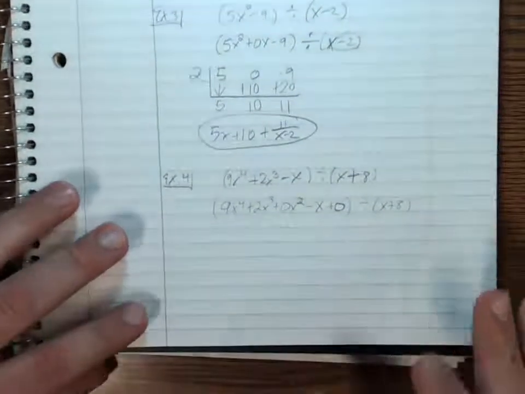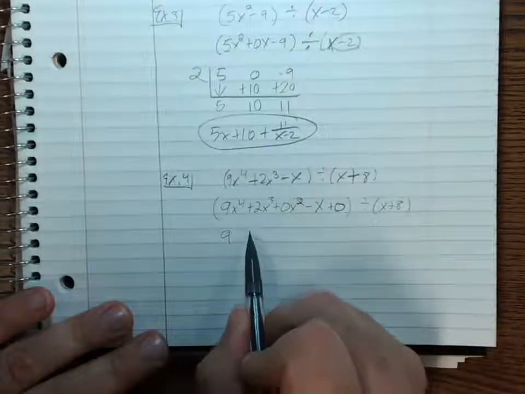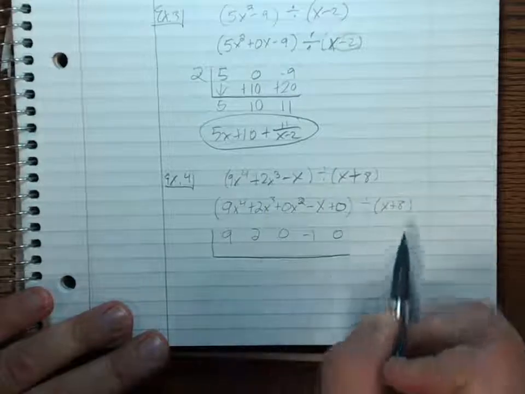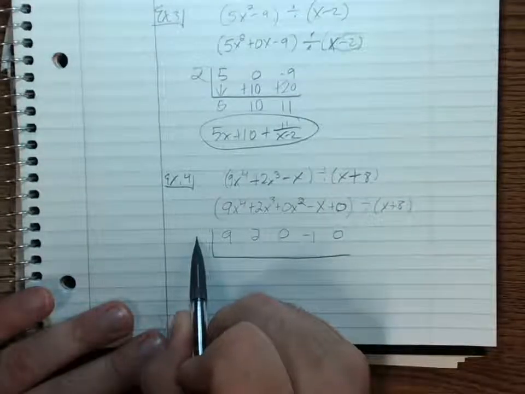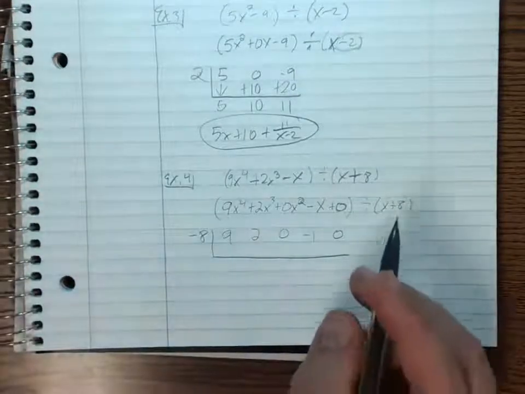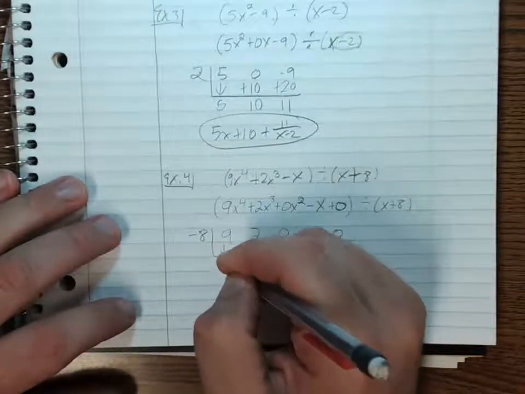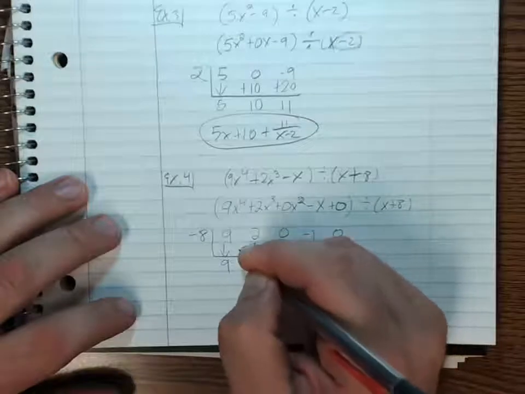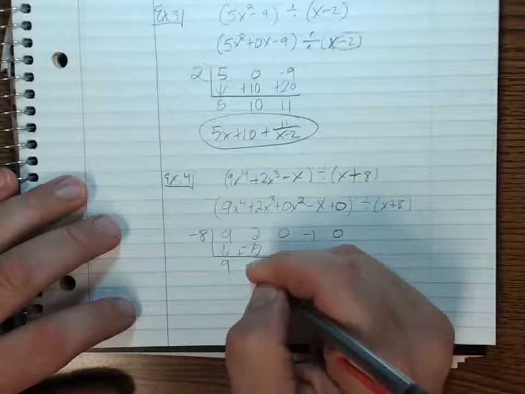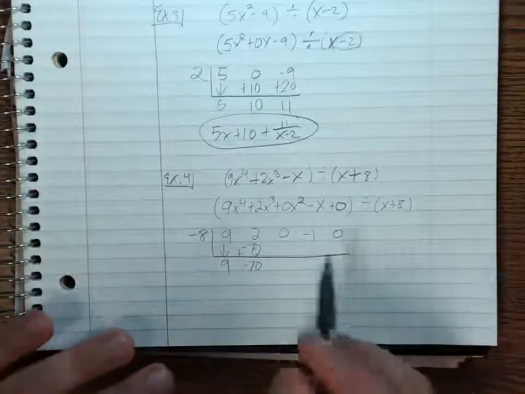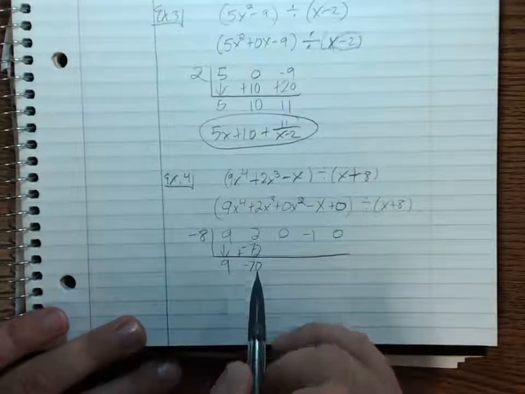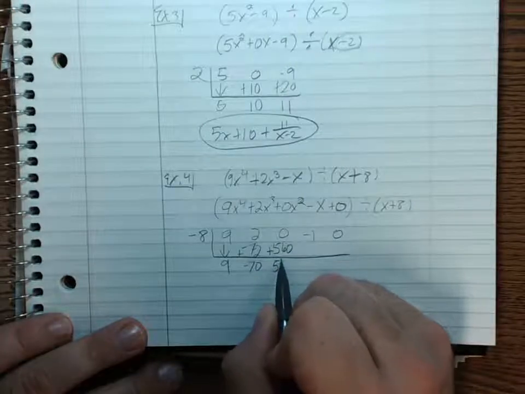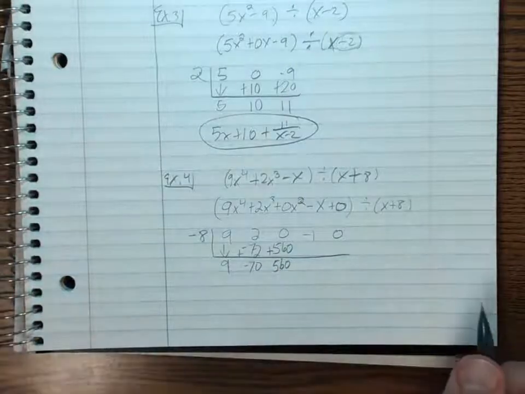So we rewrite it with coefficients, 9, 2, 0, negative 1, and 0. This is a positive 8, so I will put over here negative 8. That's what I'm dividing by. And let's go. Bring down the 9. Negative 8 times 9 is negative 72. 2 plus negative 72 is negative 70. Oh, this is going to be fun. Negative 8 times negative 70 is positive 560. And if I add down, I get positive 560 again.